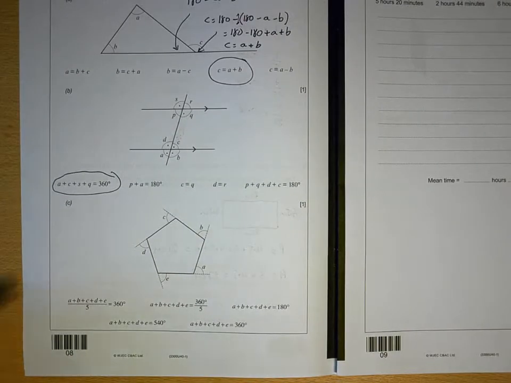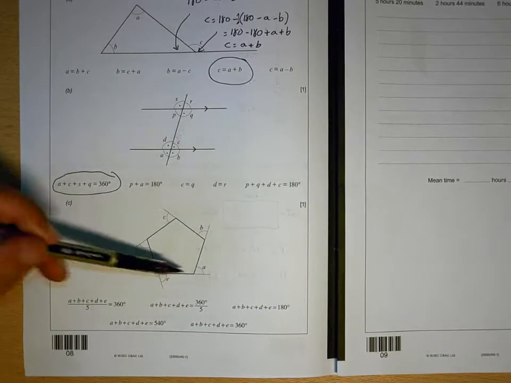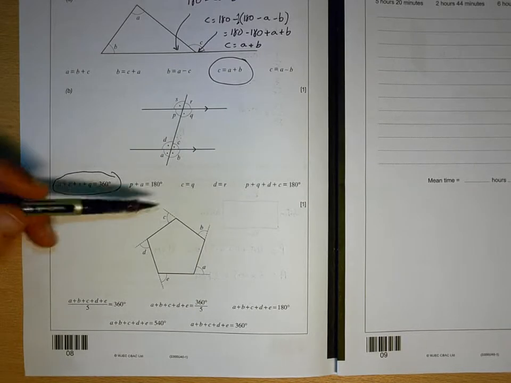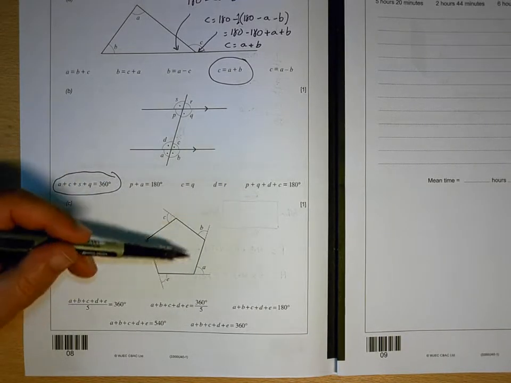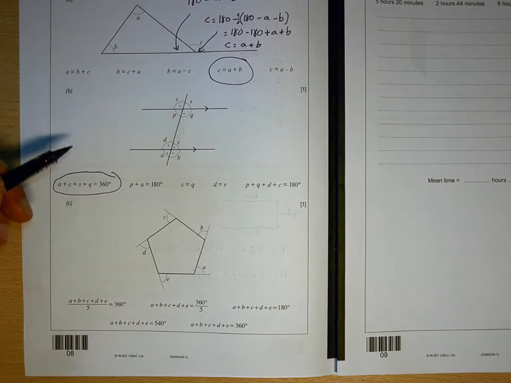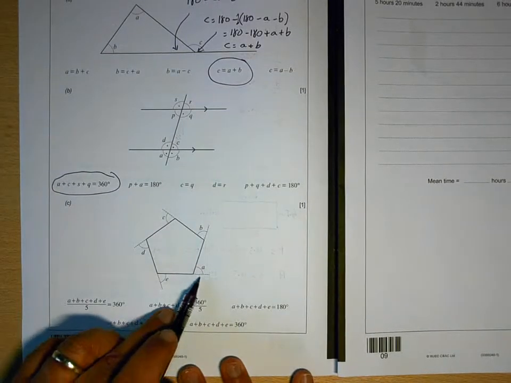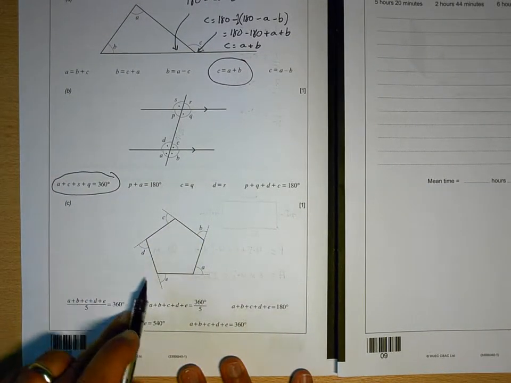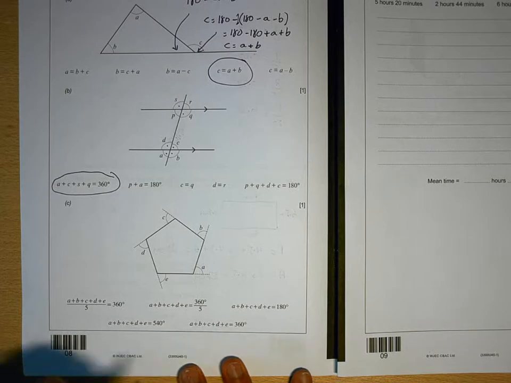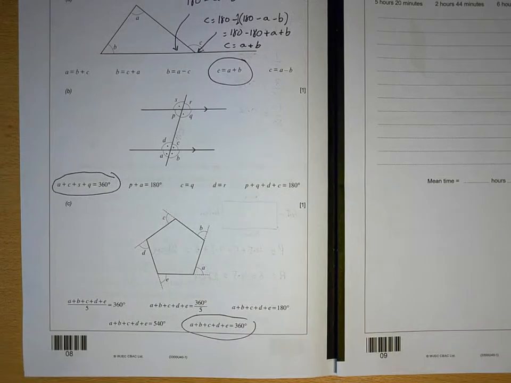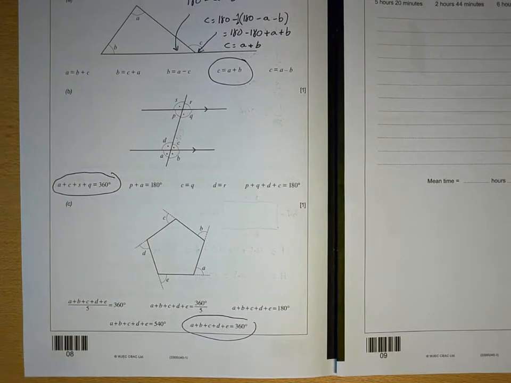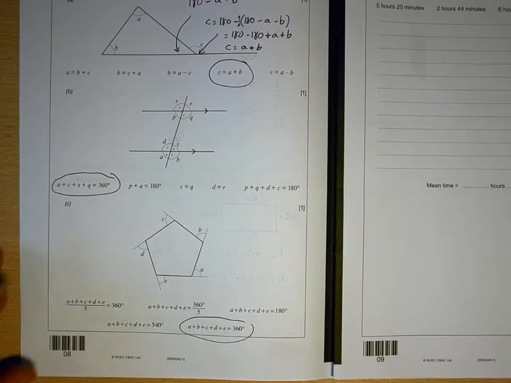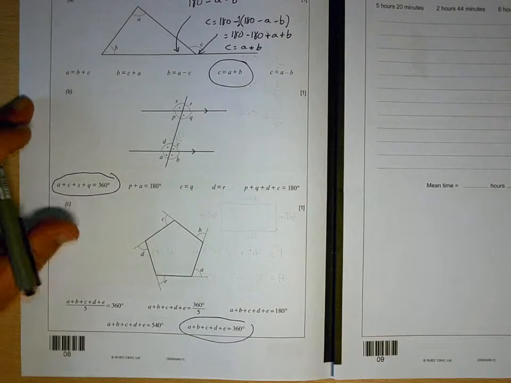And the final one, we've got external angles of a pentagon. External angles of any polygon add up to 360. So I'm looking for the one where A plus B plus C plus D plus E adds up to 360, which is that one. As I said, that's quite an unusual way of testing your angle property skills there.